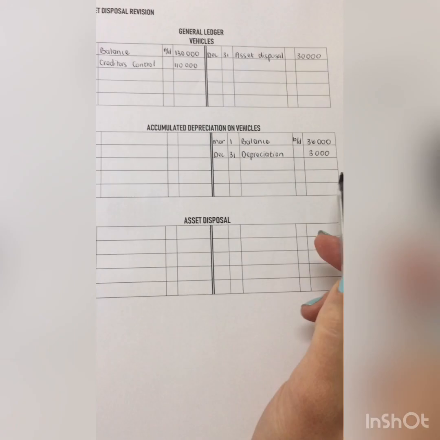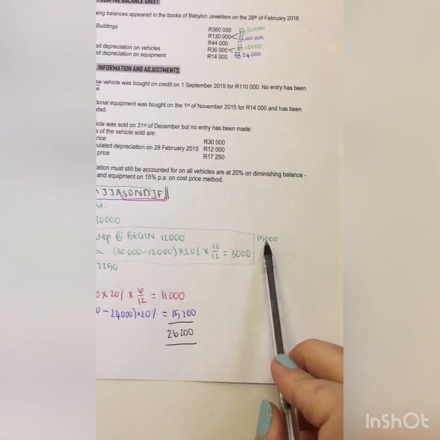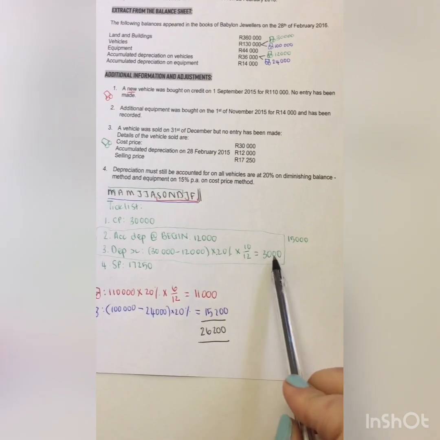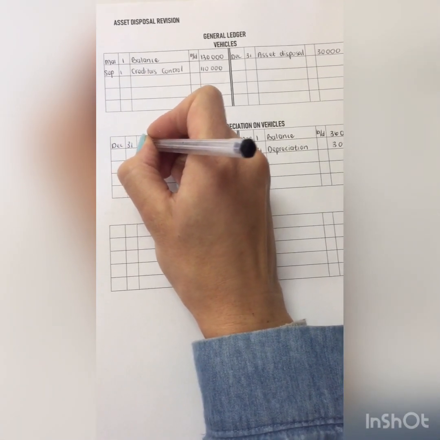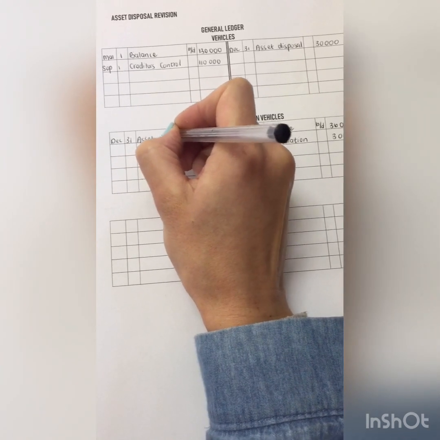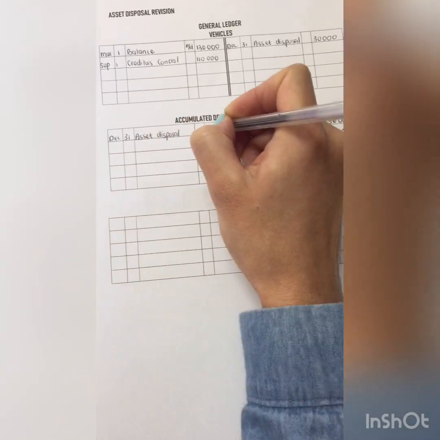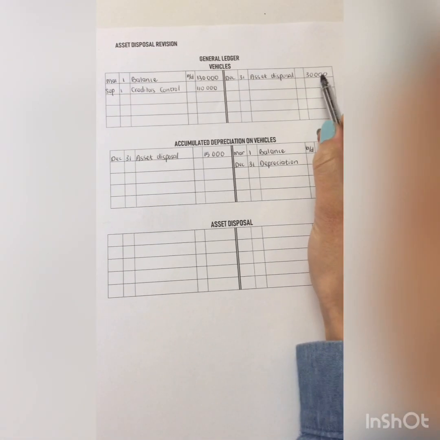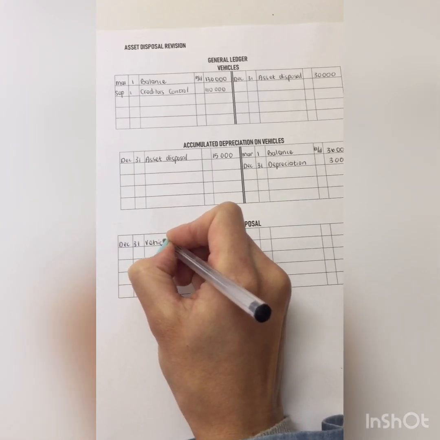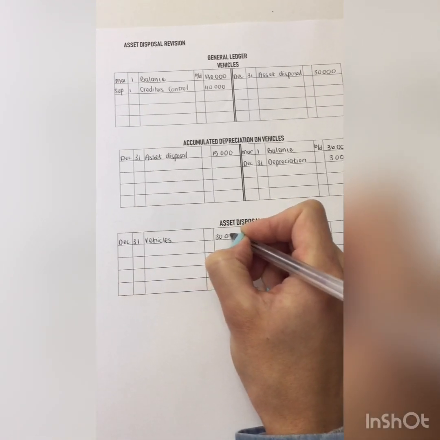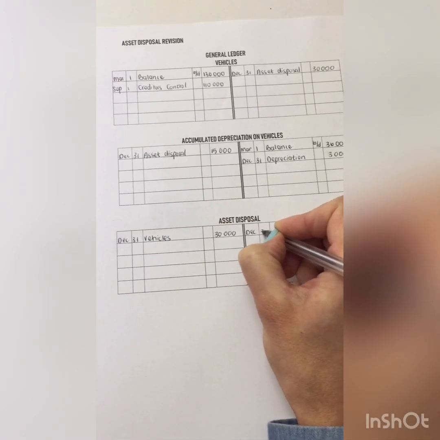Okay. Then I need to take everything out, and that is why I added the 2 together. I added the accumulated and the extra together to get 15,000, because I need to take everything out. I'm selling this vehicle. Okay, so now the 30 over there will go over here. The 15 over there will go over there.